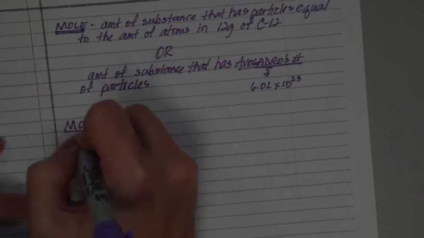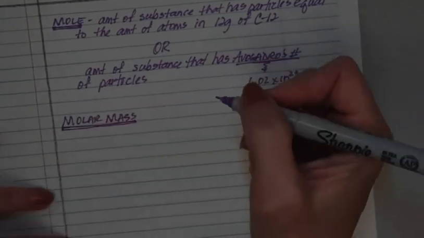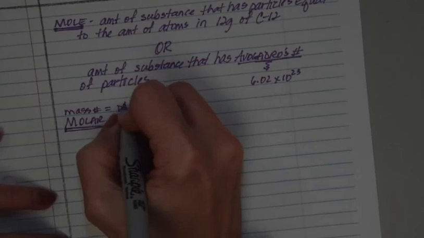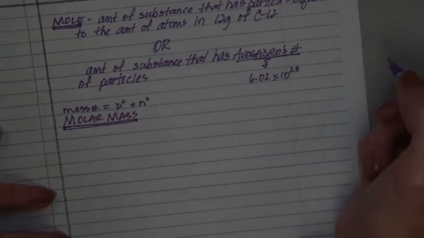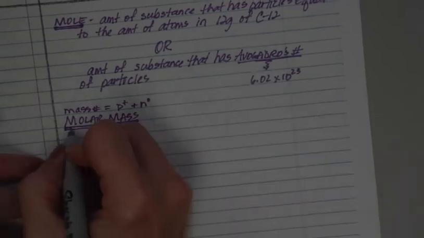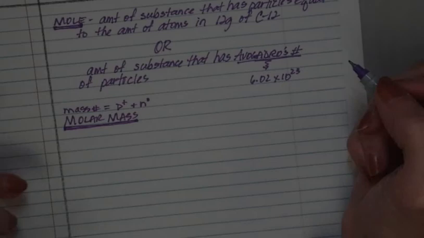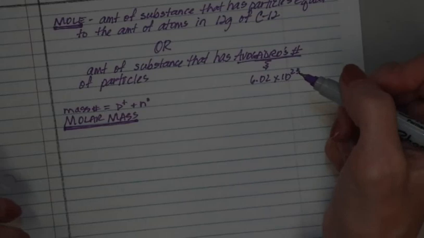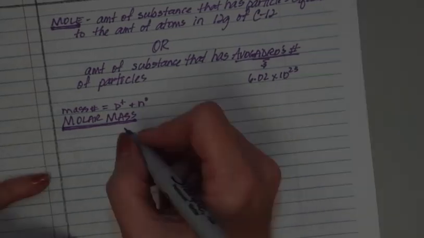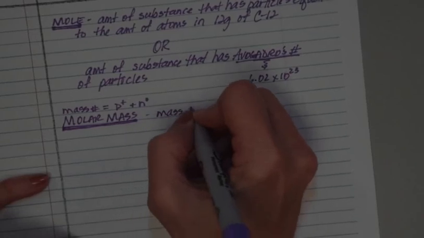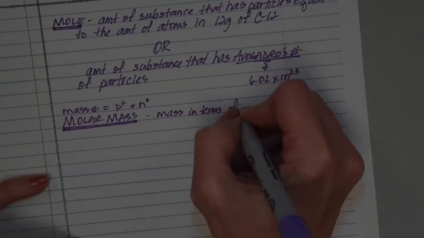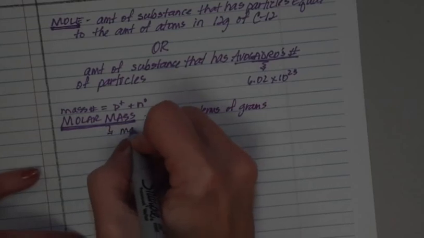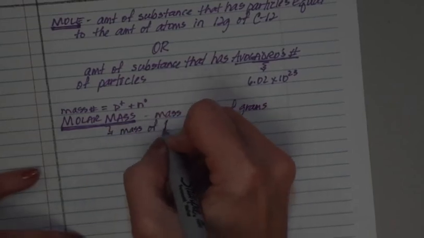Because if we look at the mass number on the periodic table, it's just protons plus neutrons, right? Totally worthless number to us if we want to use it in the lab. But what we can do then is say, let's not talk about it being the mass number, let's talk about it being the molar mass. It's the mass of 1 mole of a substance. So if I have 6.02 times 10 to the 23rd particles, then it's going to be 1 mole of something. In this case, it's the mass in terms of grams, and specifically, it's the mass of 1 mole of any substance.